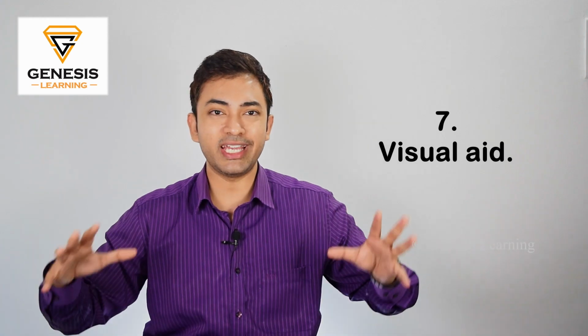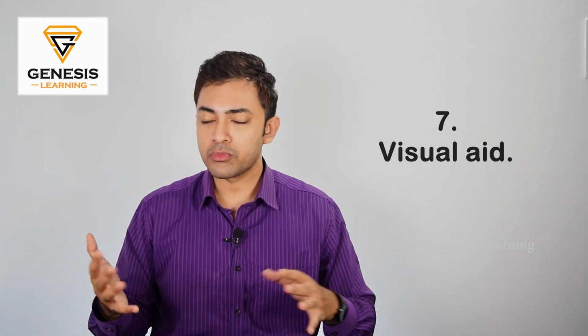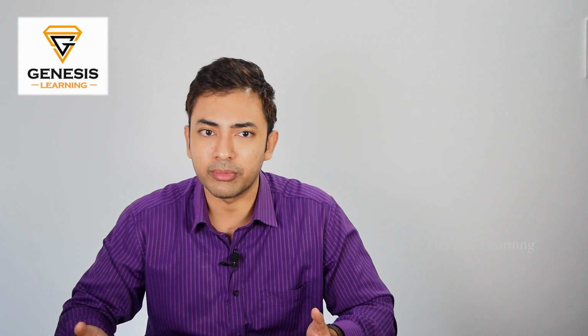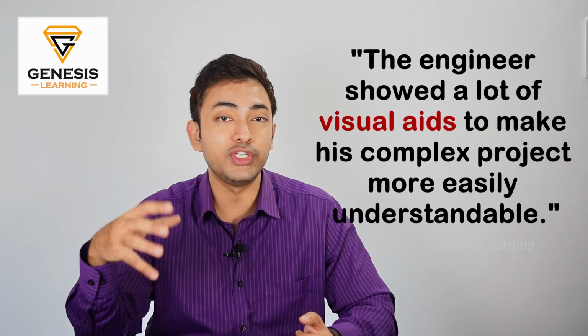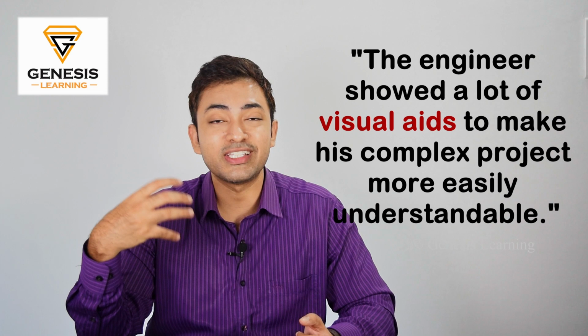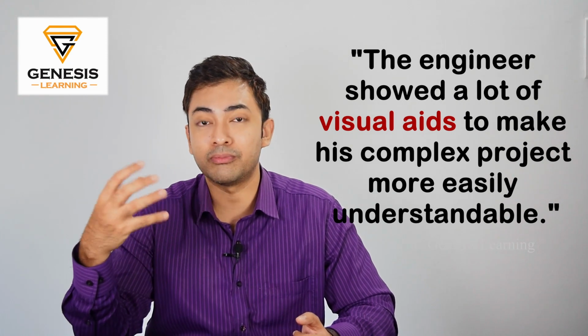Next, visual aids. Visual aids can be anything like different graphs or pictures, maps, charts, anything. Anything that is actually used to make it easier for the audience to understand your particular concept. These are called visual aids. An example sentence is, the engineer showed a lot of visual aids to make his complex construction project more easily understandable.